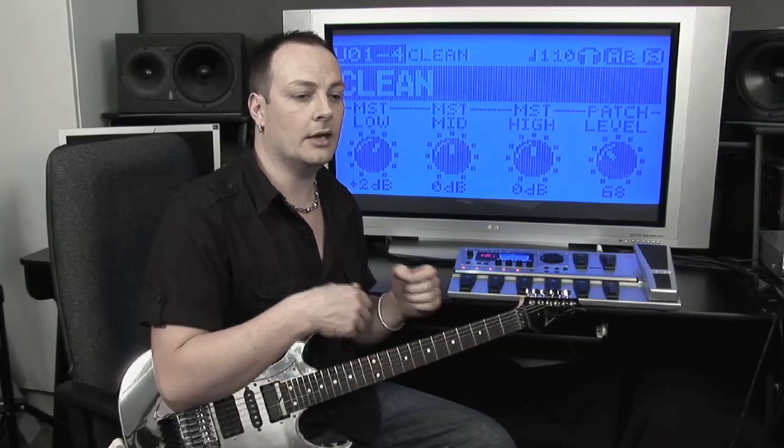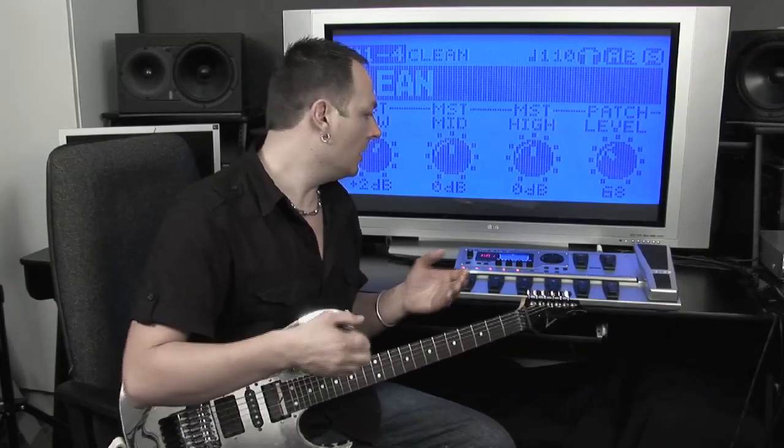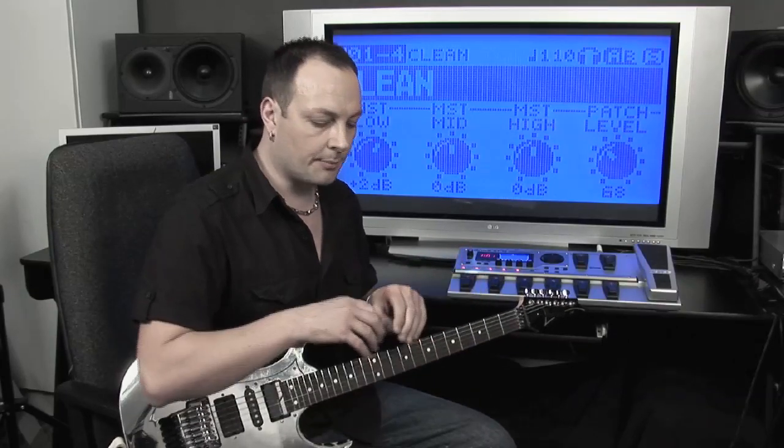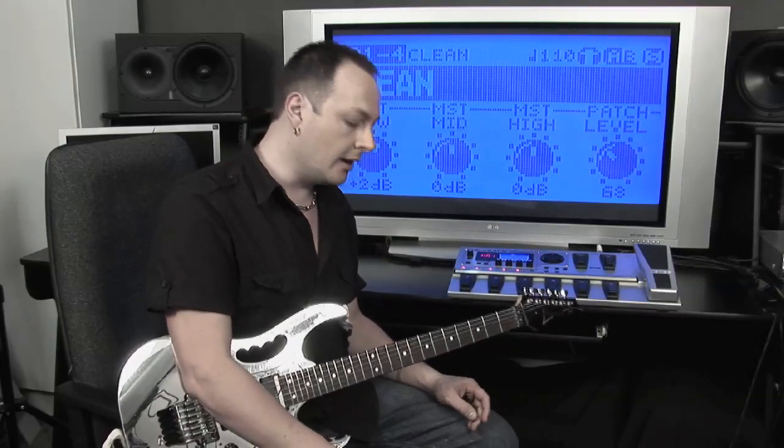Now, where this is particularly handy is in a live scenario where if you're at your sound check, basically play something in. When the band's playing, jump out the front, have a listen to everything through the PA, and if you can convince your singer or bass player to toggle between your dirty and your clean sounds while the whole band is playing, that's the best way to hear whether there's an imbalance in your patches.